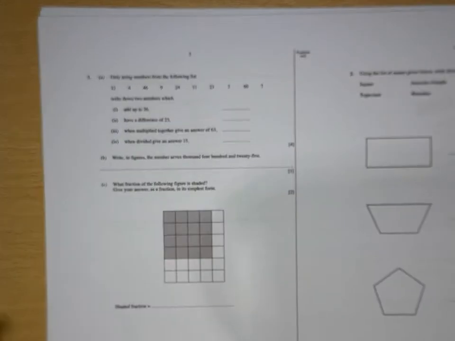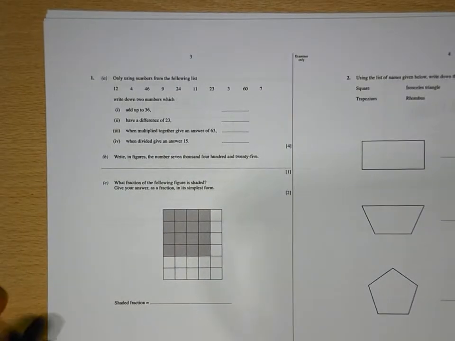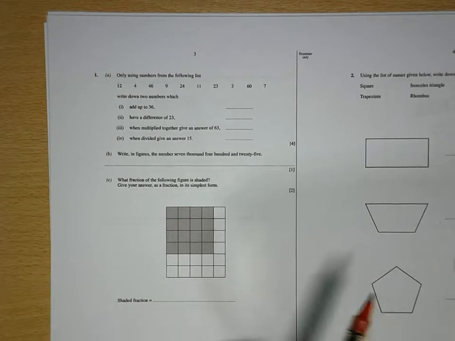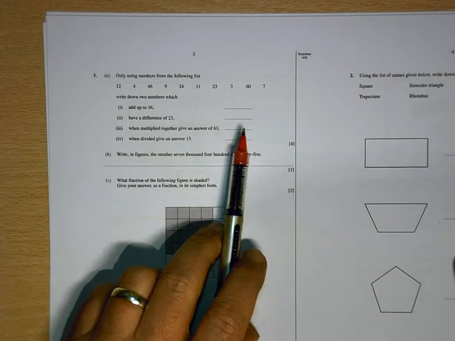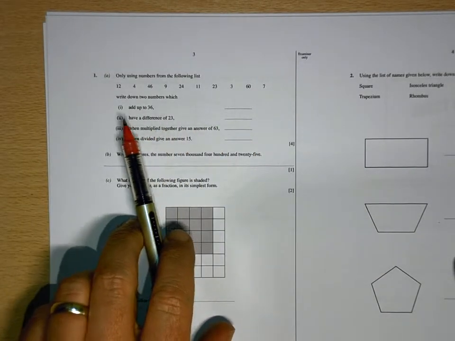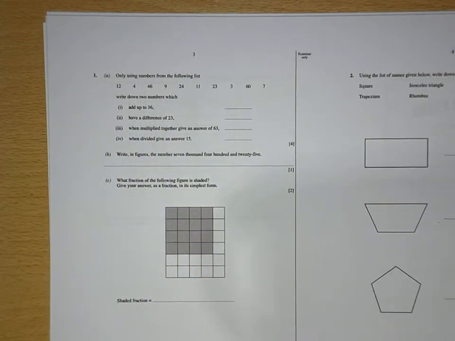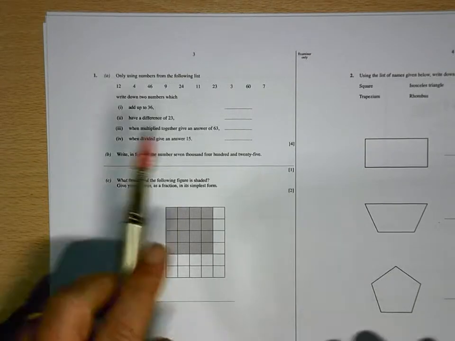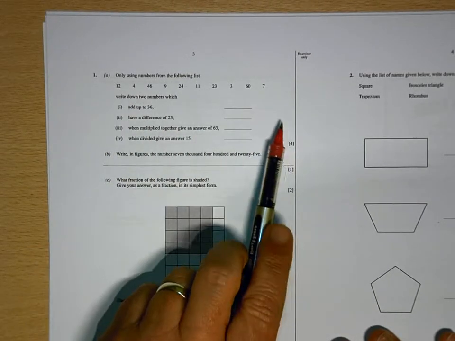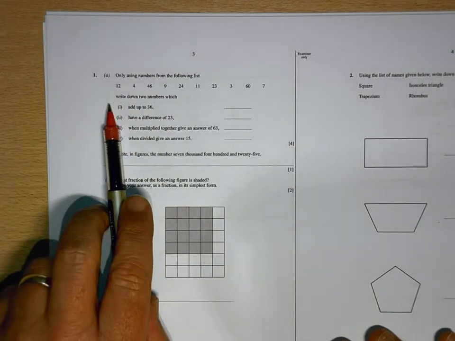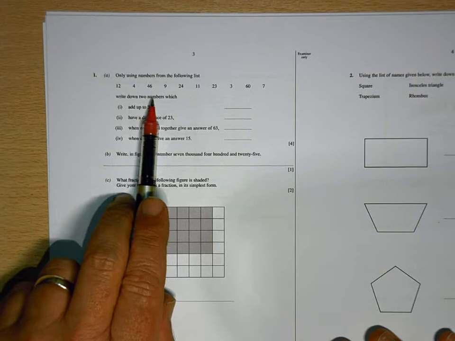So, question 1. Zoom in a bit. Only using the numbers from the following list. It's quite a common mistake for people to answer these questions without picking the numbers from the list, and obviously you're going to lose marks if you do that. So write down two numbers which add up to 36. So you're looking for two numbers from the list. They're going to add up to 36. What have we got there?